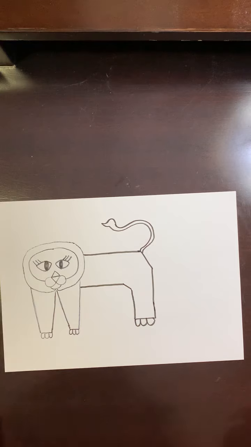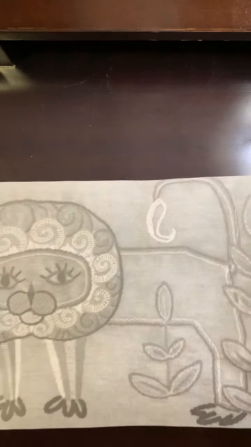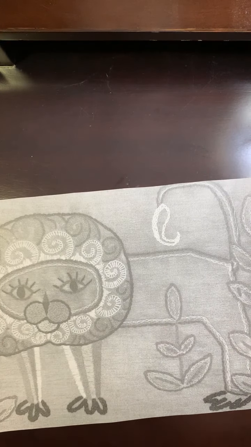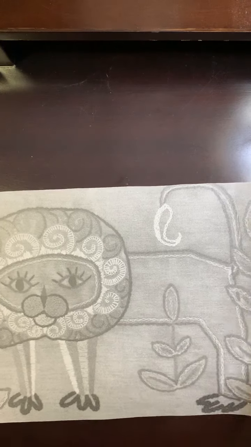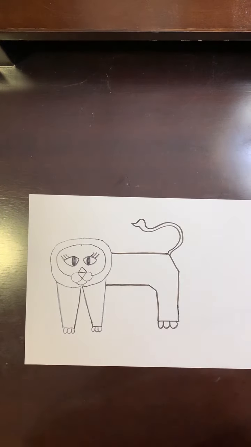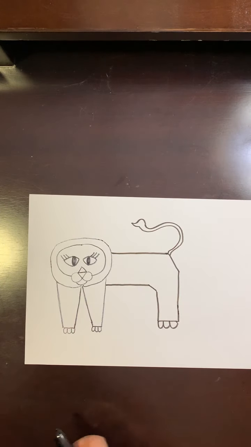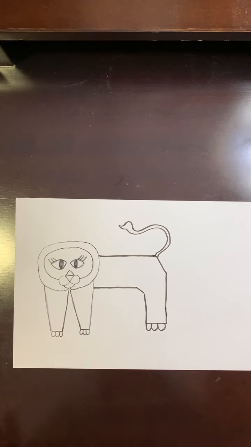Now, this is a very, very simplified drawing of Mr. Leo the lion. Your next job is to add designs, texture, color, a background, whatever you want to add to your drawing is perfectly fine.